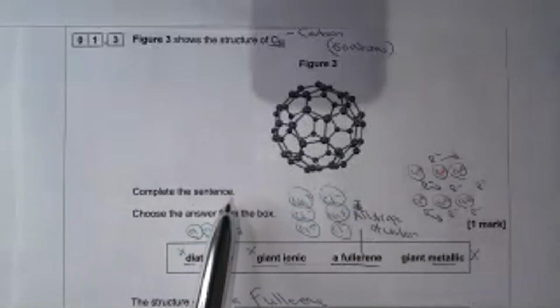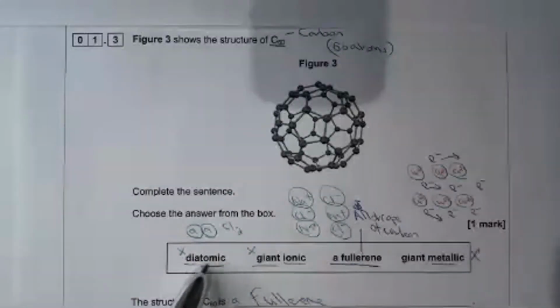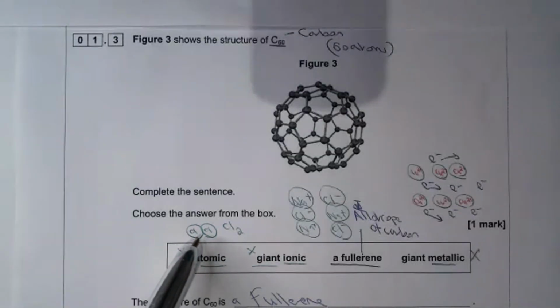Question then says complete the sentence. It says choose the answer from the box. So we've got 4 terms. I'll just go through these terms. Diatomic. Di means 2, atomic, 2 atoms. So for example, chlorine, Cl2 is diatomic because it's 2 chlorine atoms joined together.